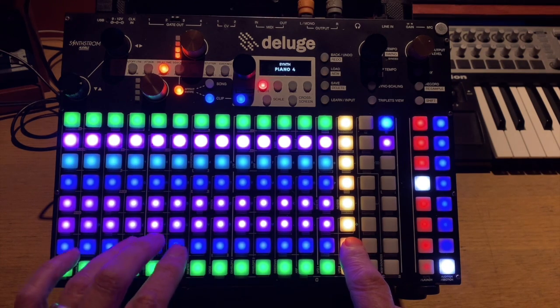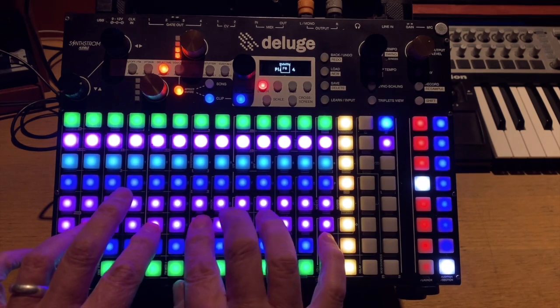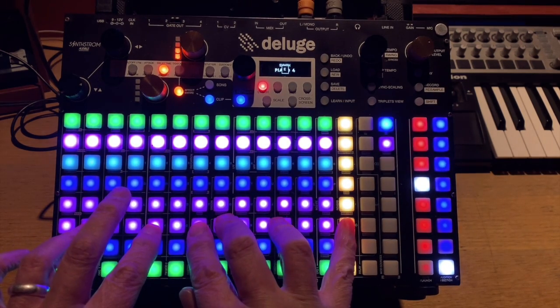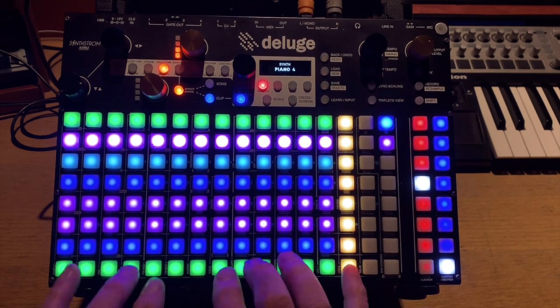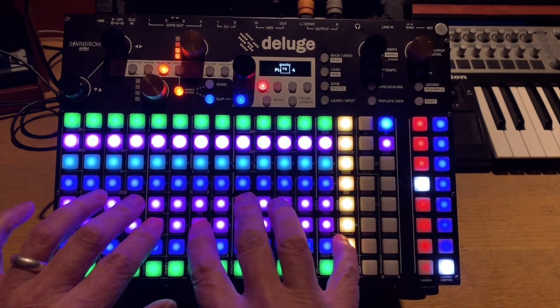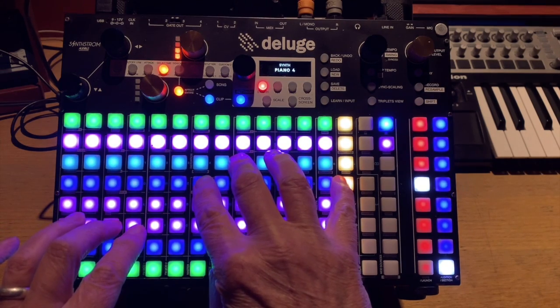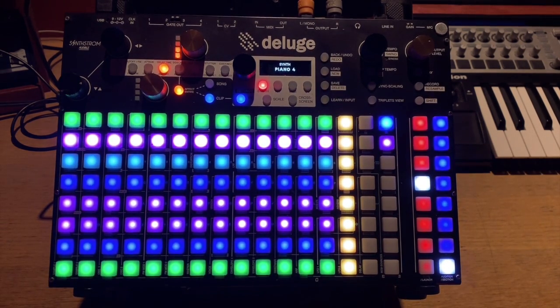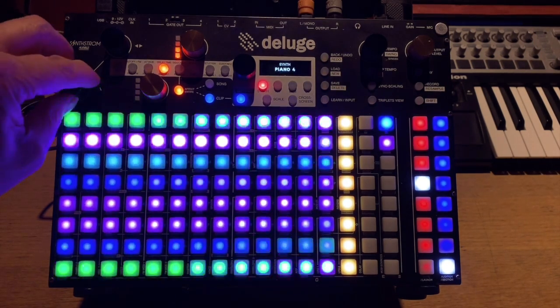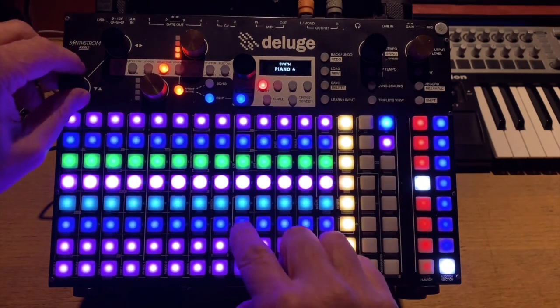All these notes, you can use them together. So even if you're not into music theory, it's great because you can really experiment and get a lot of different stuff happening there. As we scroll up and down, just different octaves.